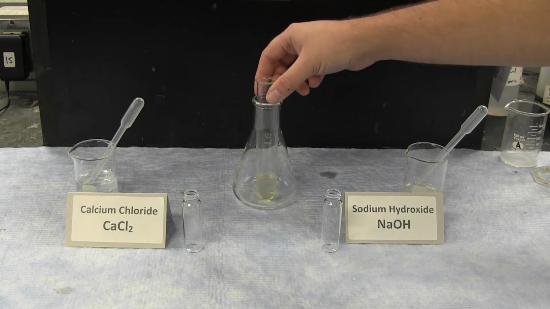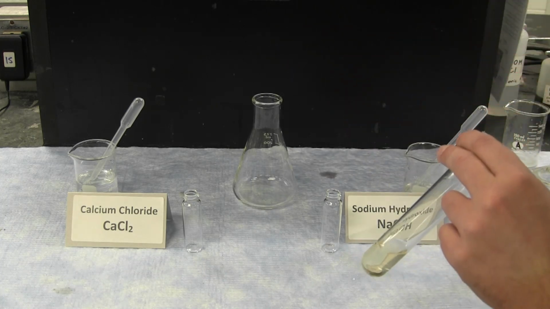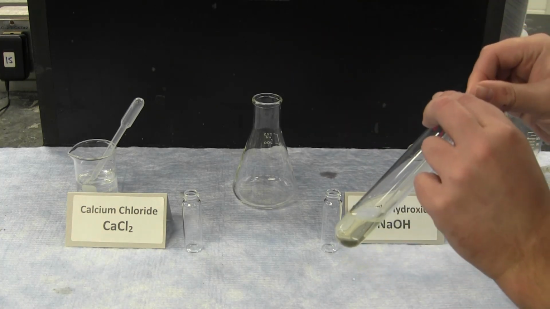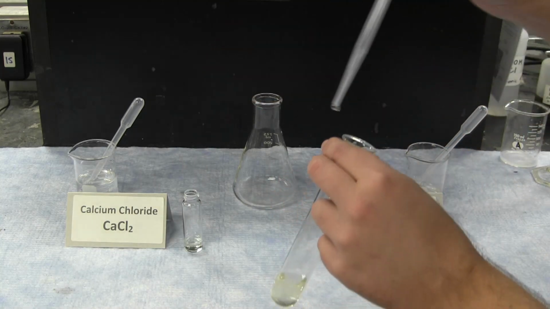To the filtrate, which contains all unreacted ions, we can then add additional reactant and perform a second set of experiments.